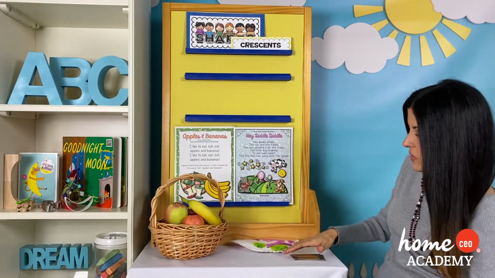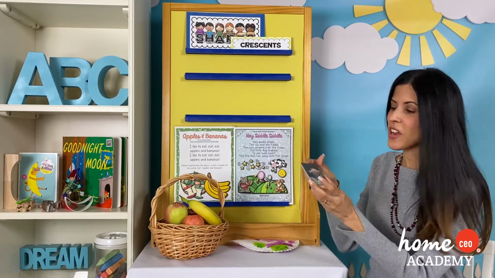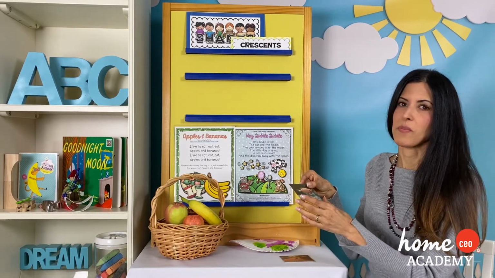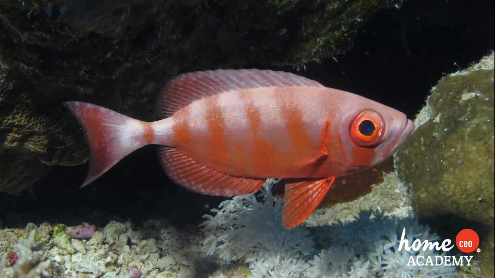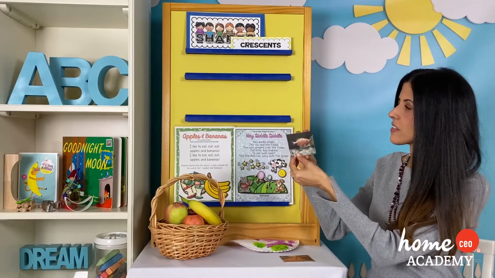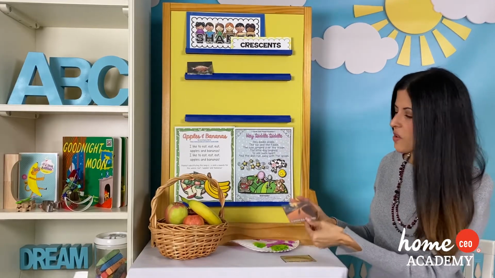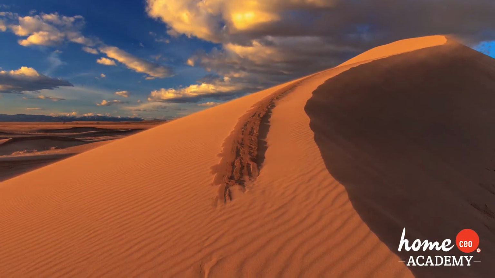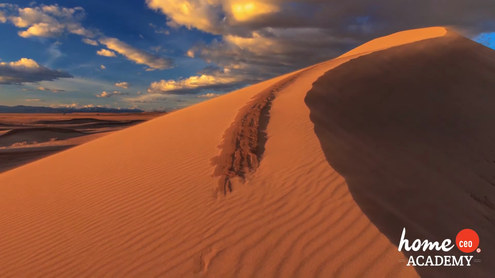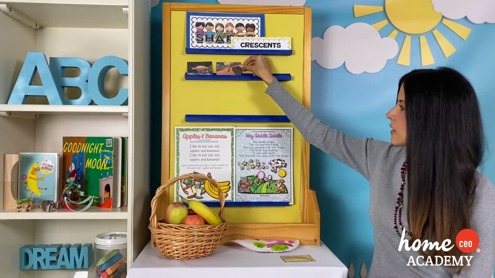Now we're going to look at some crescents in nature. The first one we have, and we'll put this up big on your screen as well, is a crescent-tailed big-eye fish, and the tail is in the shape of a crescent. We'll put that there. Our next one is crescent dunes in Nevada, and the shadow that is on that dune looks like a crescent.